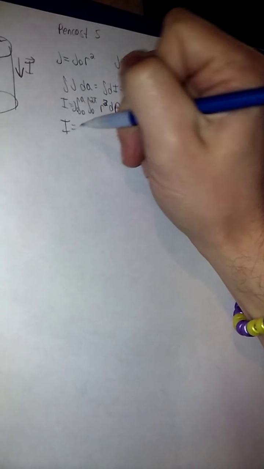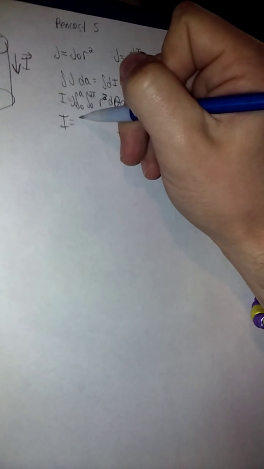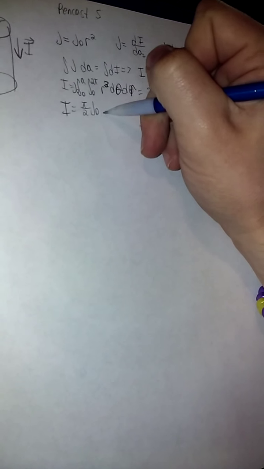The d theta part's just going to pull 2 pi out, and then we get for r cubed dr, 1/4 r to the 4th from 0 to a, times 2 pi J naught, times 1/4 a to the 4th. So I equals pi over 2 J naught a to the 4th.